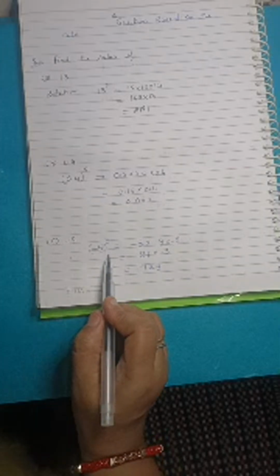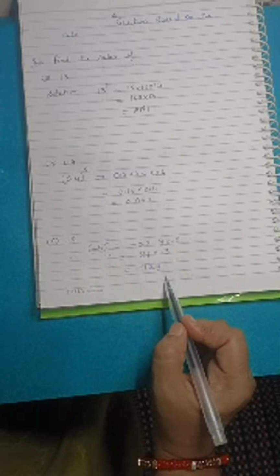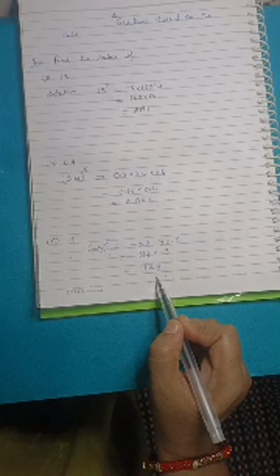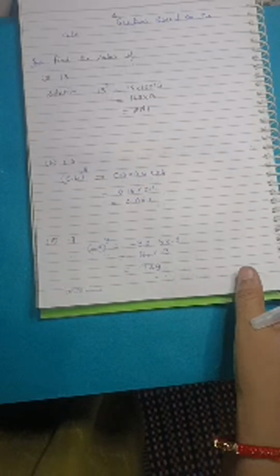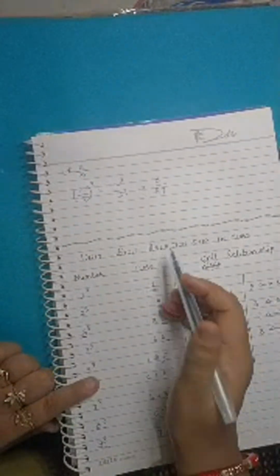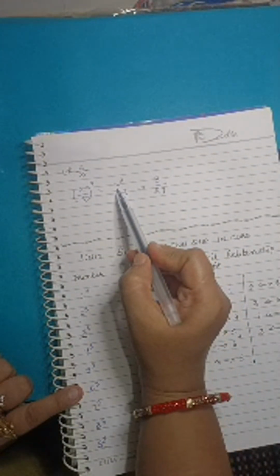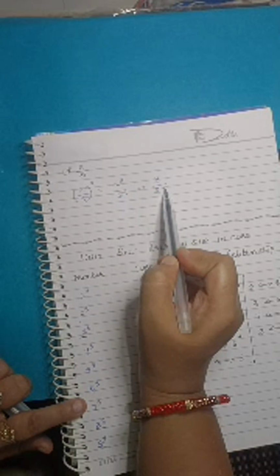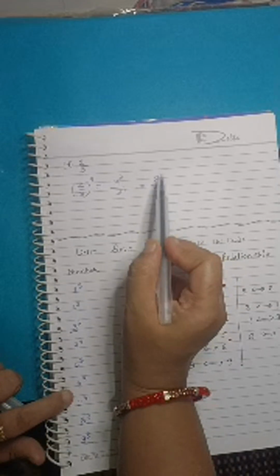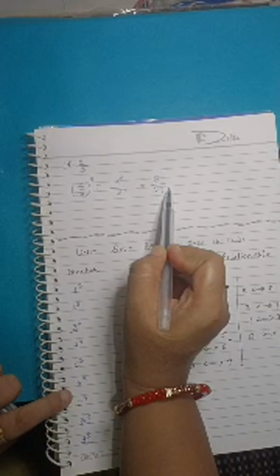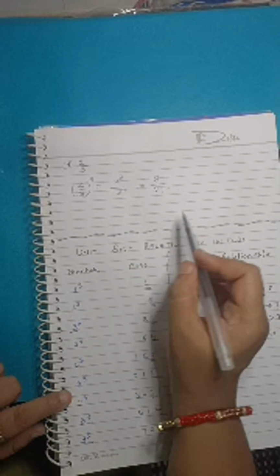Now I talk about the negative number. The negative number's cube is always negative, which we have done and seen in the property also. Now we talk about the rational number. Whenever we are finding the cube of a rational number, we have to take the cube of the numerator and the cube of the denominator. So the cube of a rational number is also a rational number. This was a very important thing which we have done.